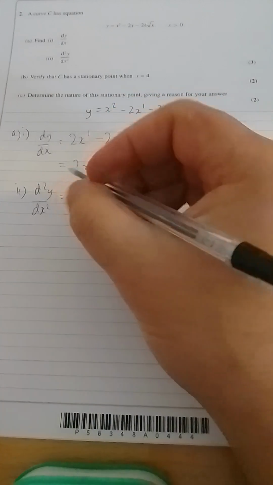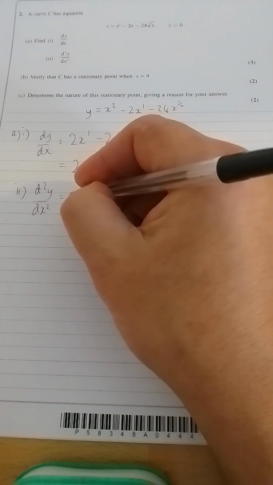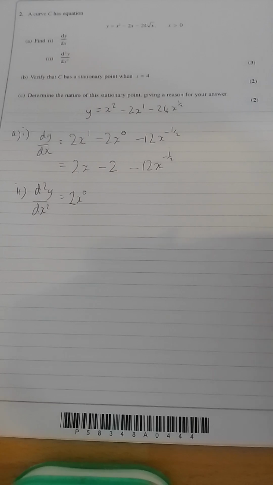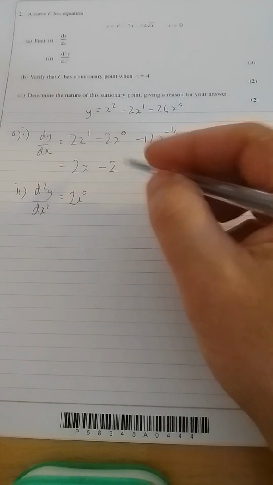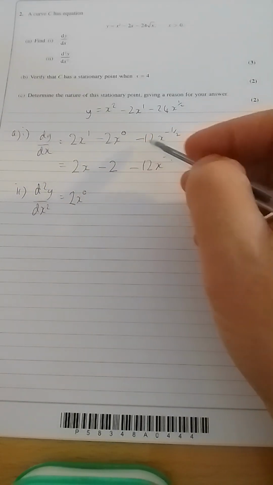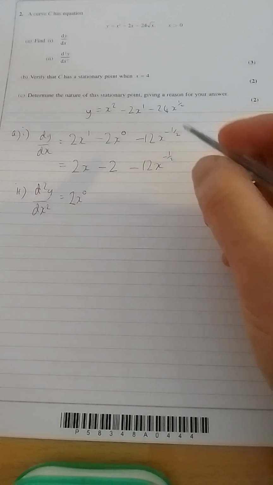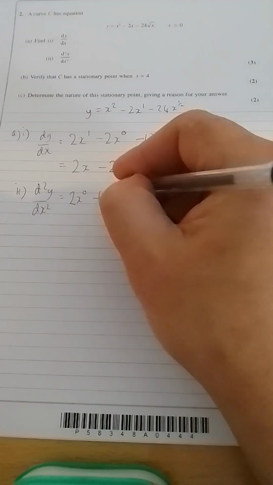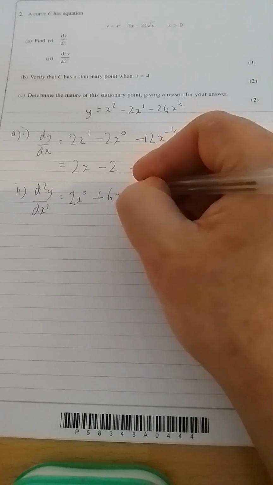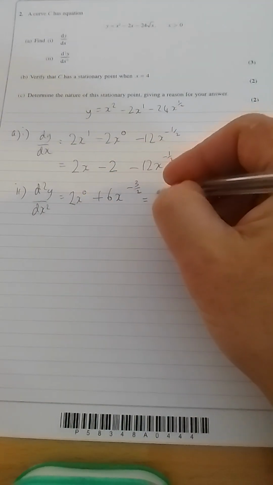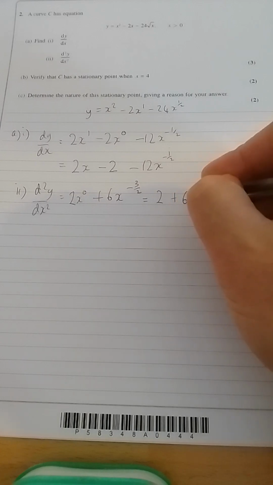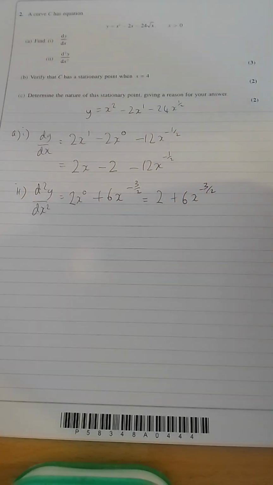So we're going to do 2 times 1, so that will be 2, and then reduce the power by 1 will be x to the 0. This one is 0 times 2, which is of course going to be 0, so we don't really need to think about what the x to the 0 will be, so that term just disappears. And minus a half times minus 12 will be plus 6. Then reducing the power by 1 will be minus 3 over 2, minus 1.5. Of course, we can simplify that as well. 2x to the 0 is just 2 times 1. So 2 plus 6x to the minus 3 over 2. Okay, and that's part A of the question complete.